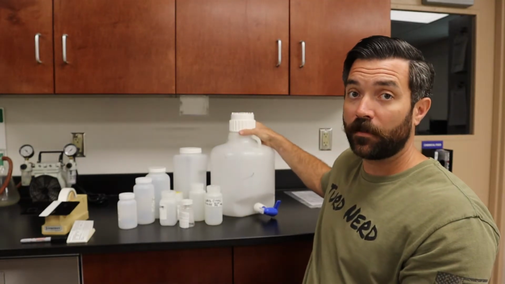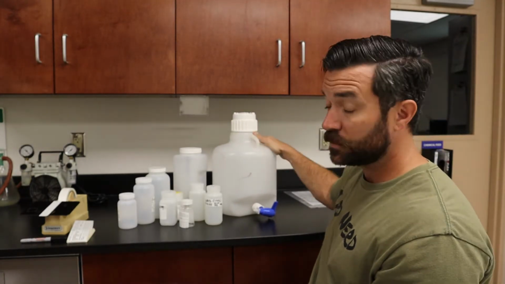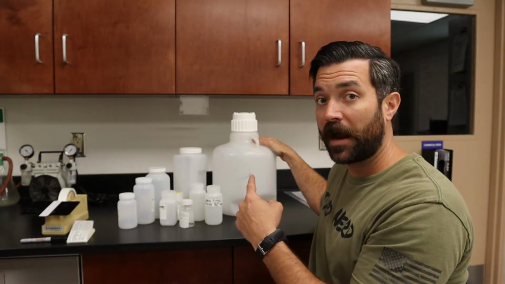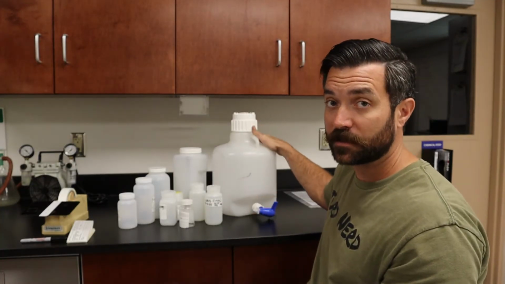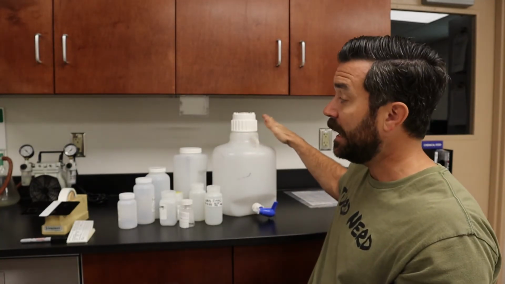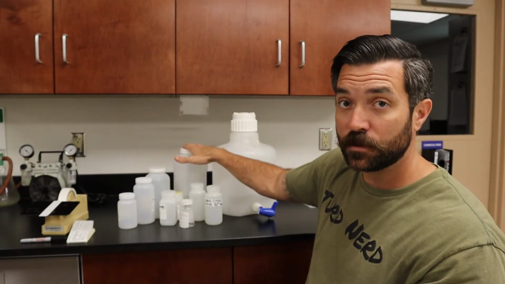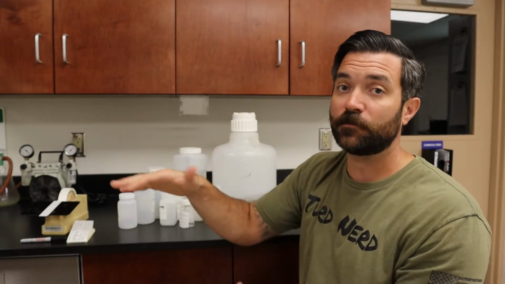This is going to be a carboy though. That's going to be your official name for that. You'll see these outside in our actual samplers. This is what we collect our composite samples in, and then I pour this into this jug to bring into the lab, and that gives me enough sample to run all my tests with.